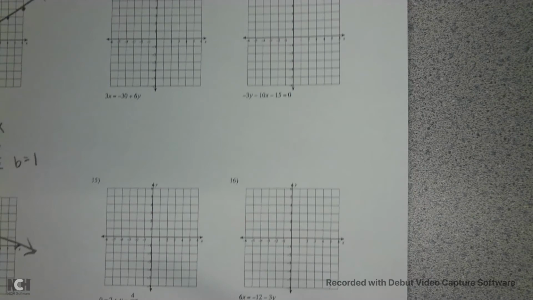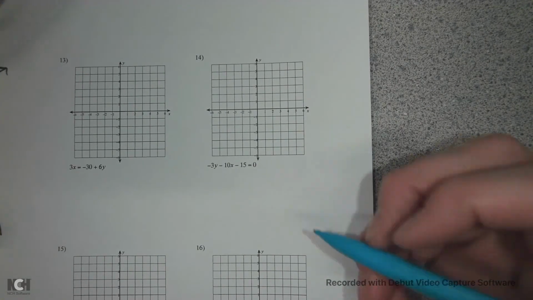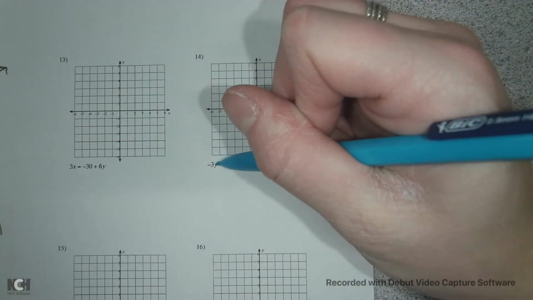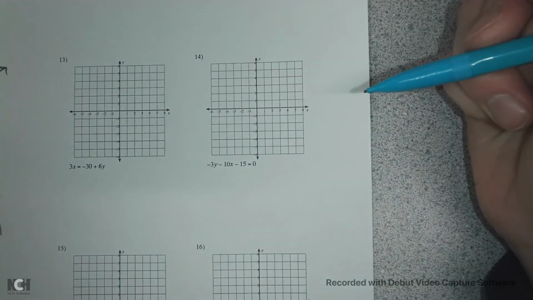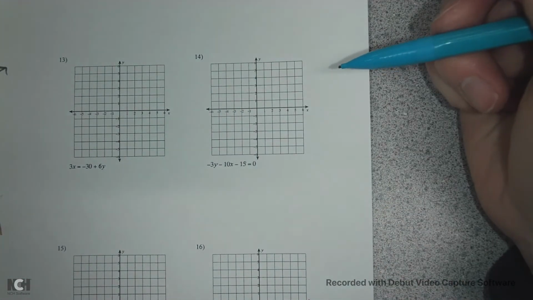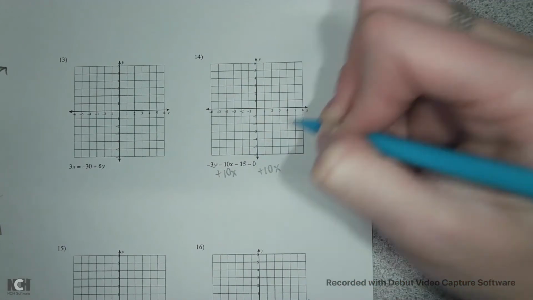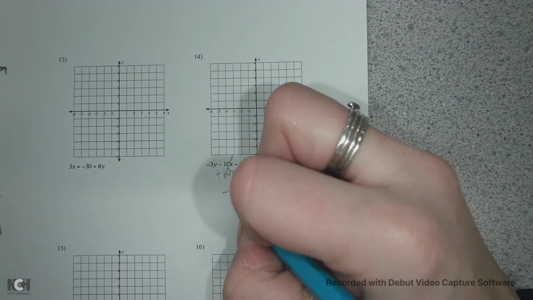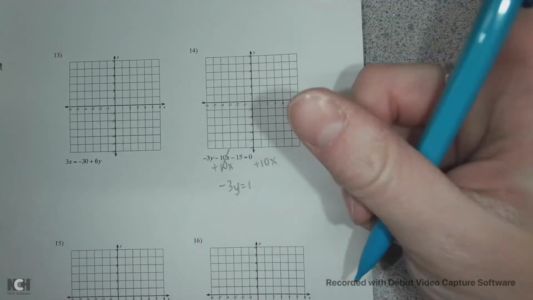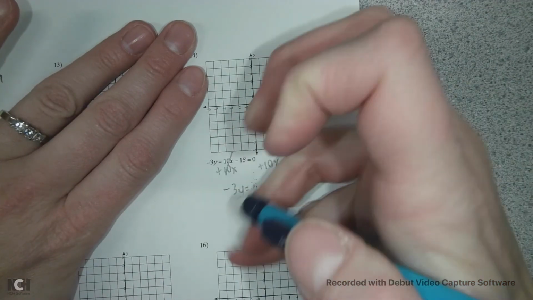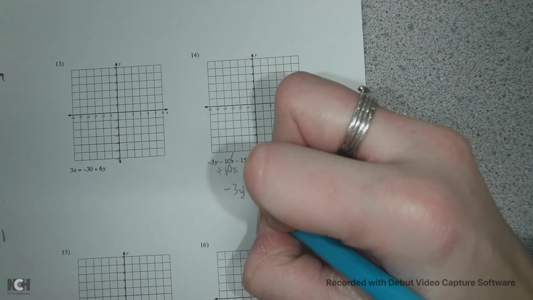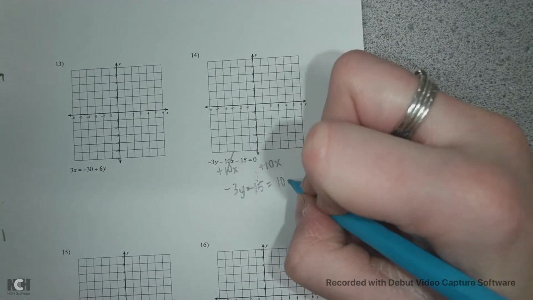Okay, let's do 14. We need to get the y by itself, so I need to move these 2 extra pieces away. They're getting added and subtracted, so that's what we'll do. We'll start by adding 10x to each side. So that is negative 3y minus 15 equals 10x.